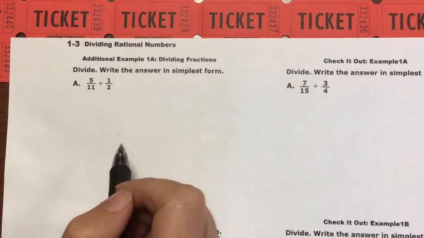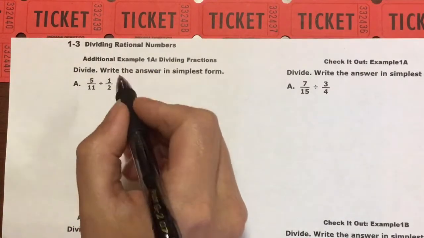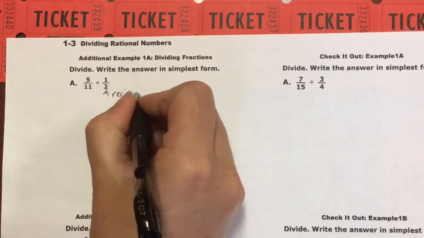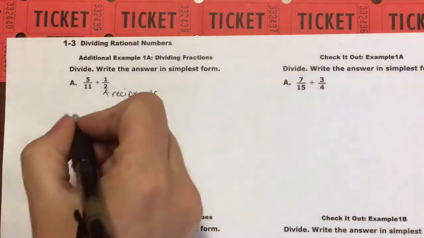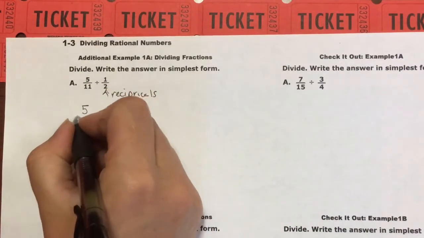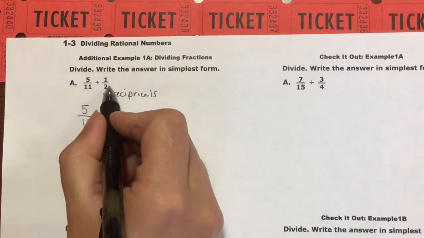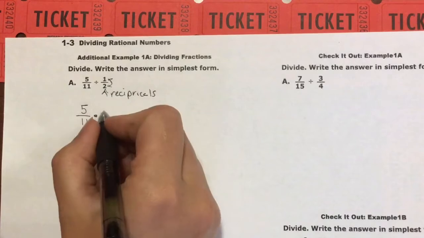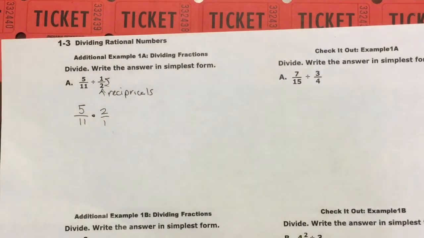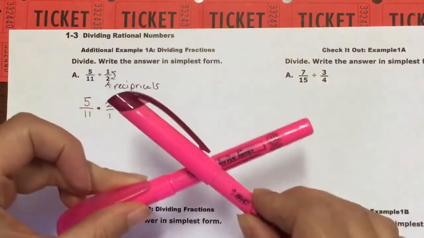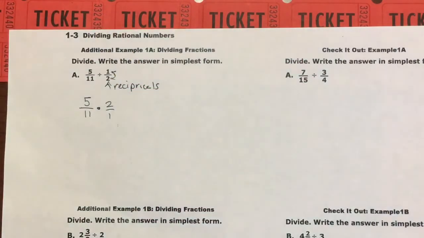Okay, so whenever you divide fractions, dividing fractions is the same thing as multiplying by the reciprocal. And it's the reciprocal of the second one. So all we're going to do is keep this 5/11 the same, and multiply by the reciprocal of 1/2, which means you just flip them. And it would be 2/1. Now we are just multiplying fractions like we did before. Remember, whenever we multiply fractions, first we look to cross cancel and then multiply across. So that's all we're going to do.